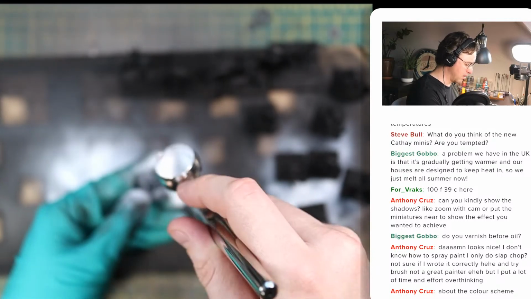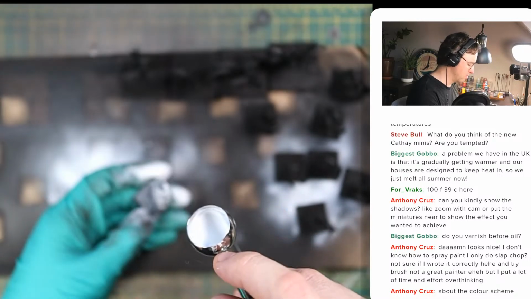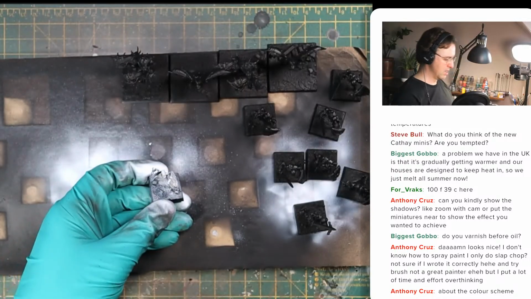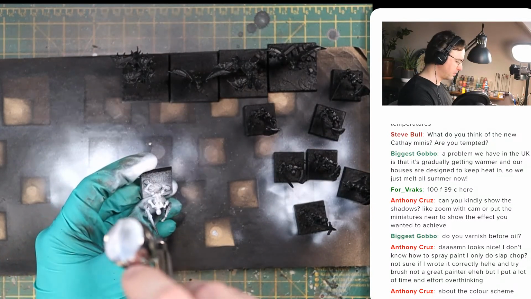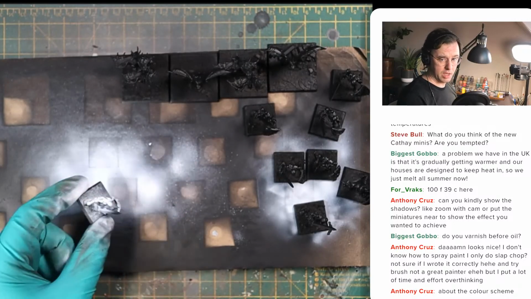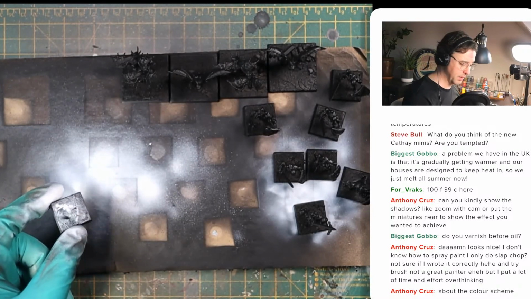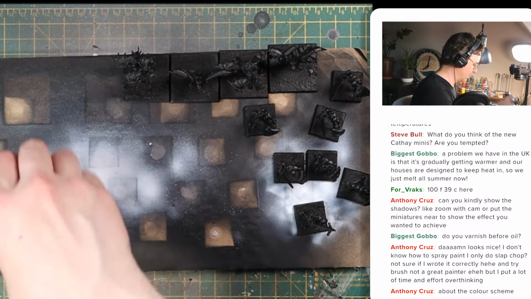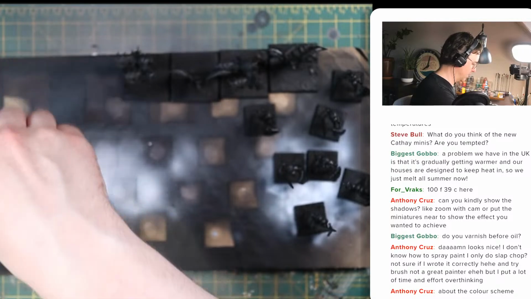Maybe not with these guys, but with other miniatures. Bit too vigorous there, Grant. No, I'm very partial to doing a slap chop. A little bit of that.